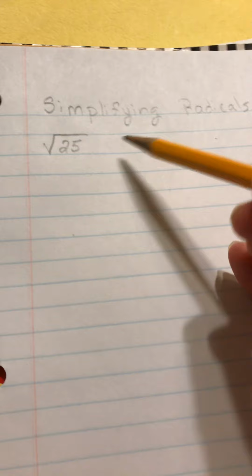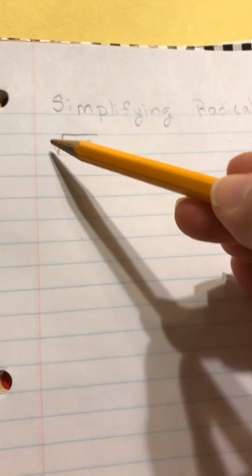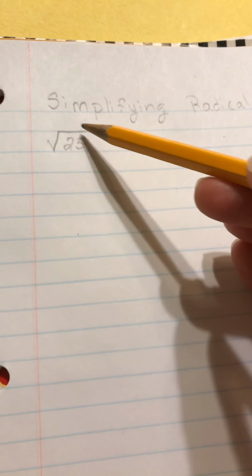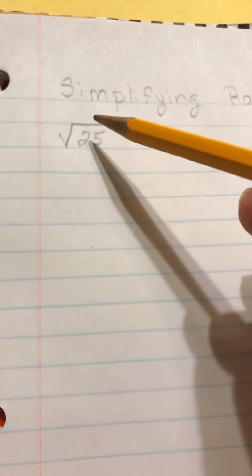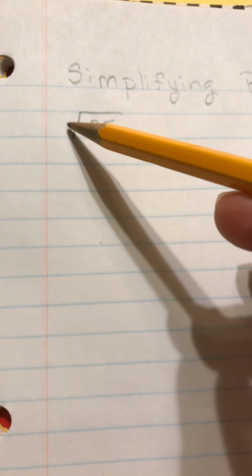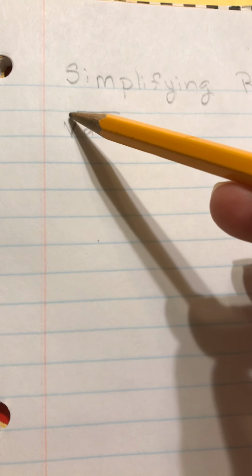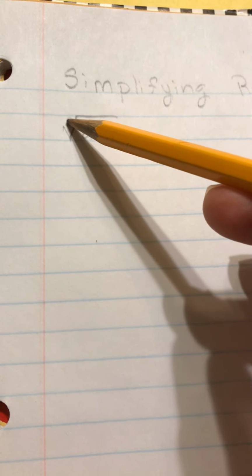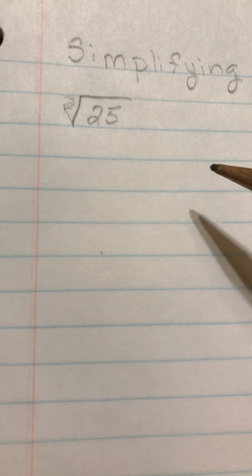Okay, today we're going to work on simplifying radicals. A radical is just like this little square root sign, or it could be a cube root. Remember, if you don't see anything right out here, it's understood to be a 2. That means it's the square root.